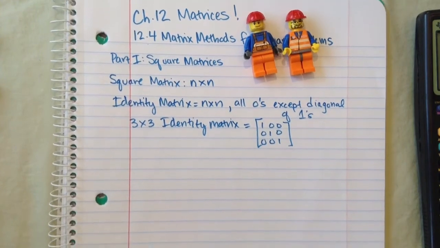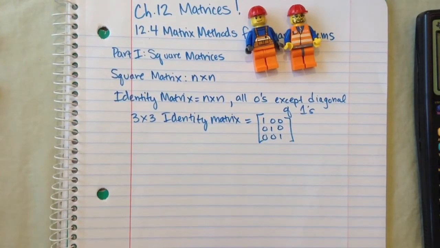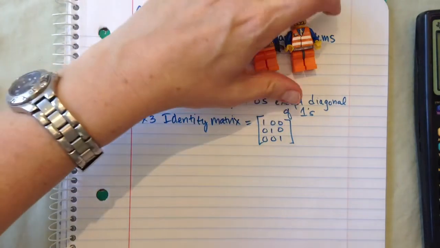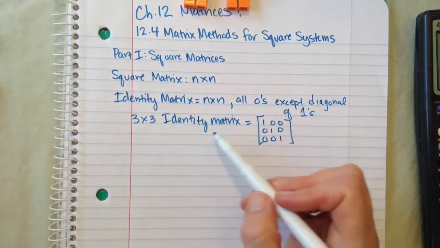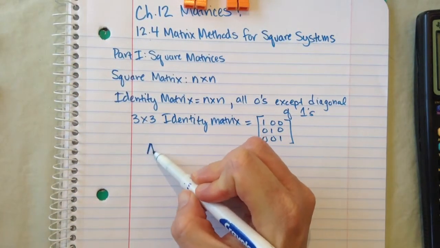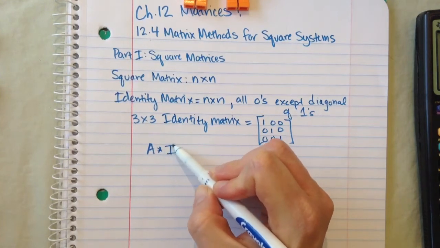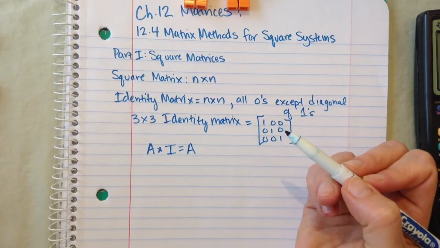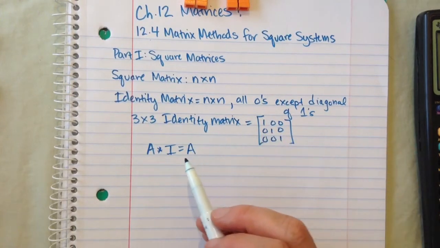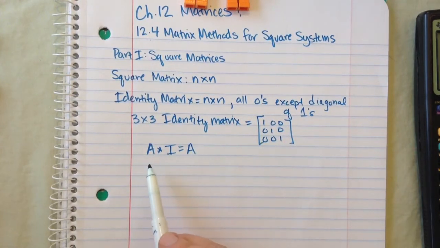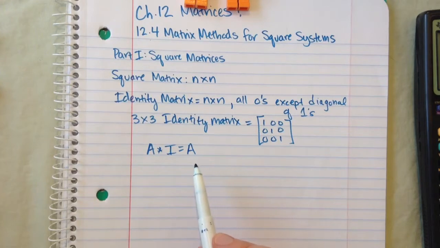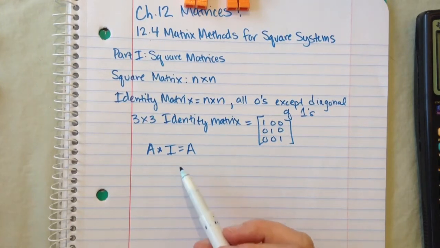And why do we care about an identity matrix? Well, when we're talking about multiplying 2 matrices, what's cool about an identity matrix is if you take any matrix that's square and multiply it by the identity matrix, you get the original matrix. You could test that out with a 2 by 2 or 3 by 3 and its n by n identity matrix, and you'll get the original matrix back.